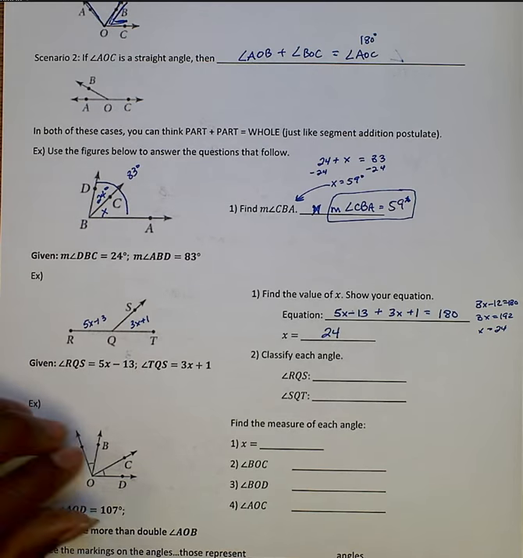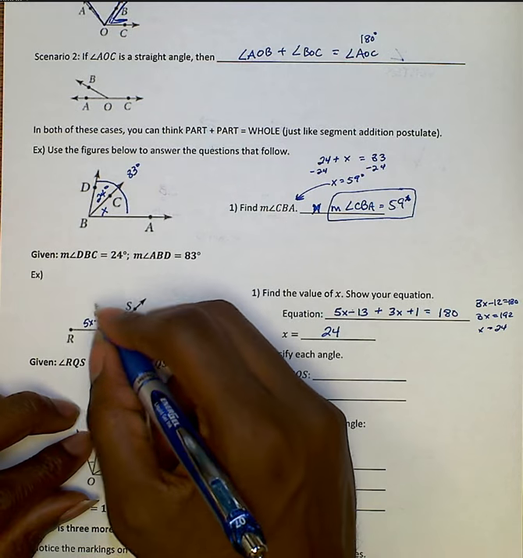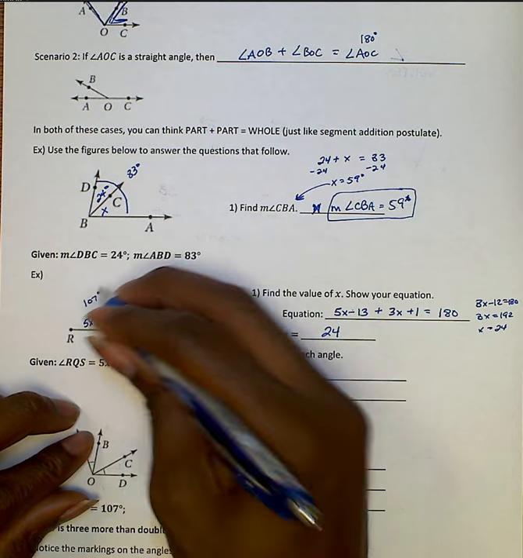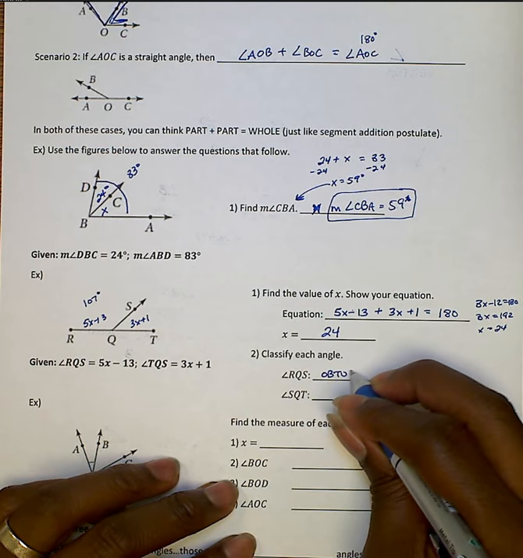So I'll plug this in. 24 times 5 is 120, minus 13 is 107. So this would be 107 degrees. That's obtuse. RQS is obtuse. Greater than 90, less than 180.